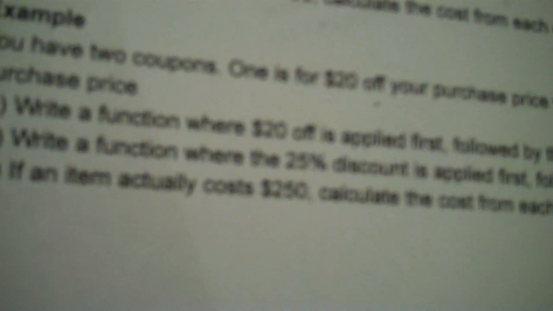So 0.75. Then right here, on part A, they want the $20 off first. On part B, they want the 25% discount, that's where the 0.75 is. Then you simply put $250 in for P in each composition.